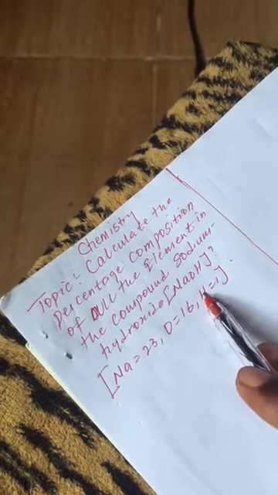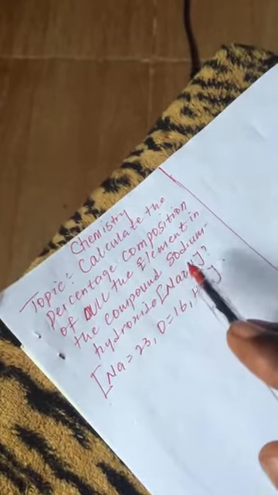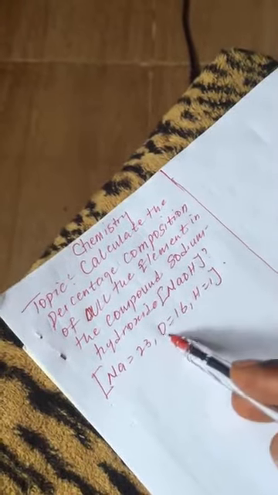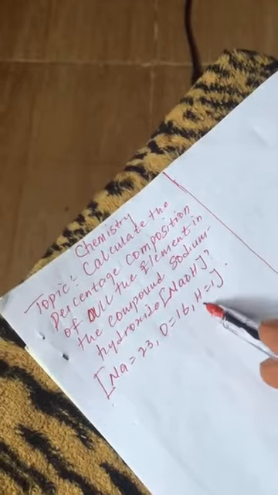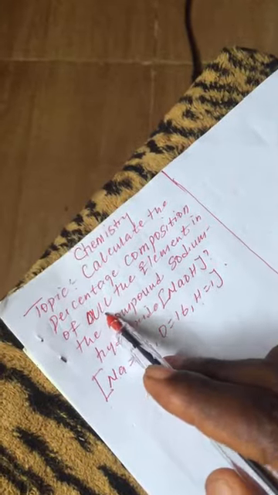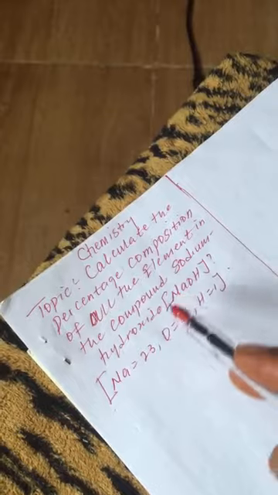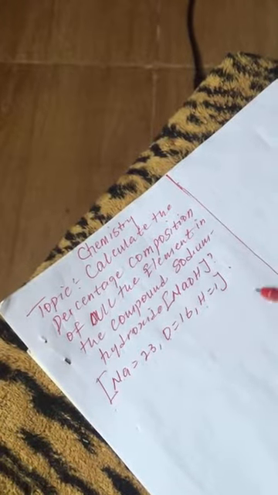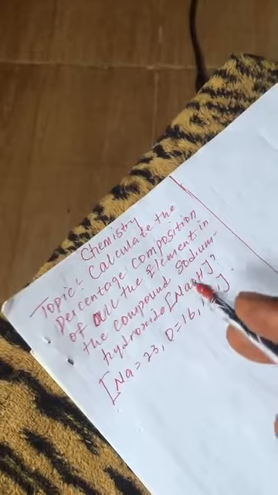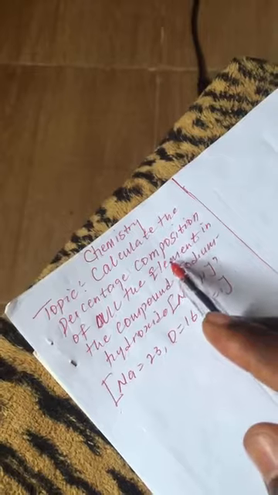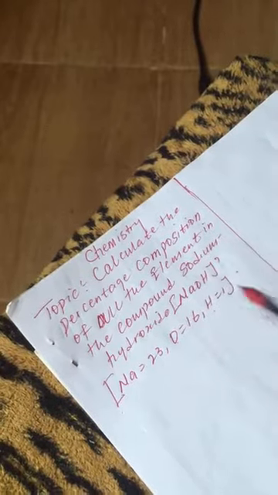Another factor you should consider is that the question involves all. That means you are expected to look for the percentage composition for sodium, for oxygen, and for hydrogen. So we must take note of this word all. In some questions, they will give you a particular element to look for. But for this particular question, we are looking at all the elements that make up the compound sodium hydroxide.